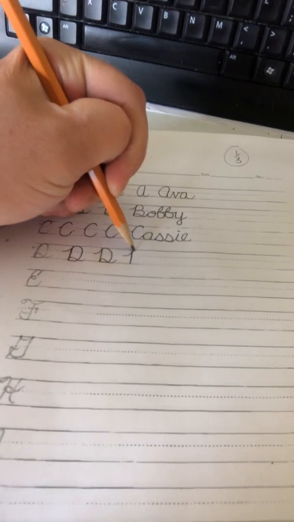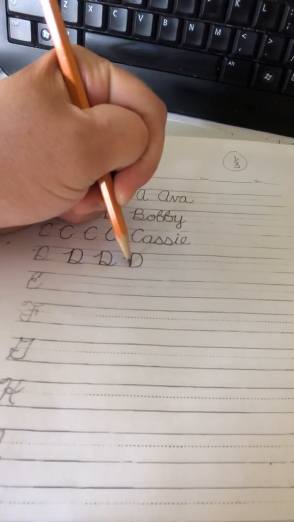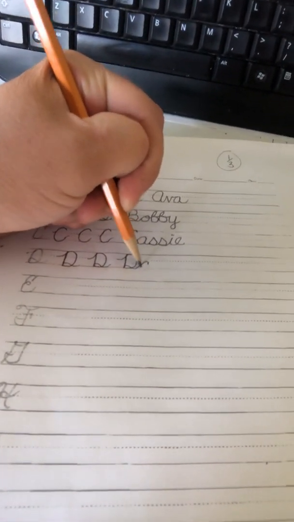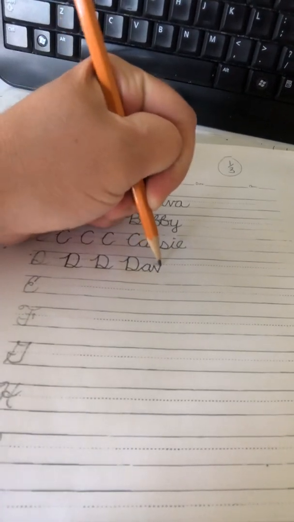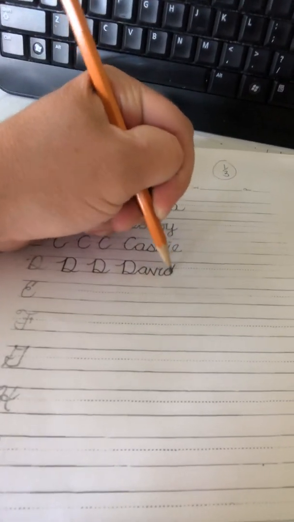Up, straight down, belly out, shoot it over for the tail, and we'll go A, stick for V, I, and D. And we have David.